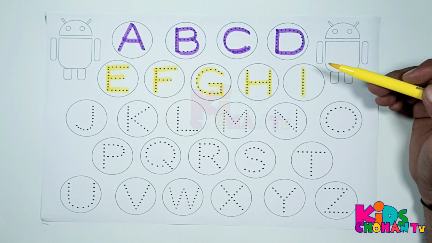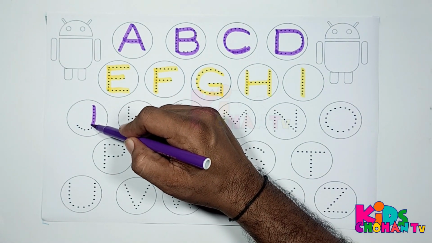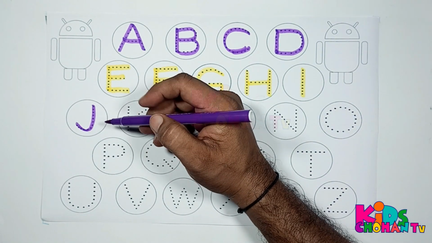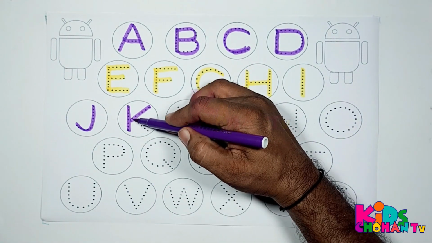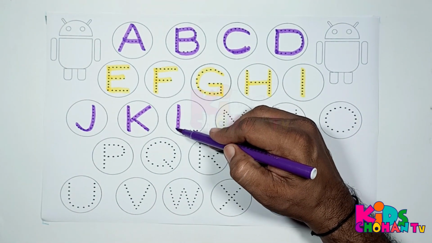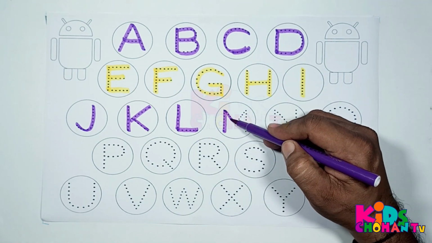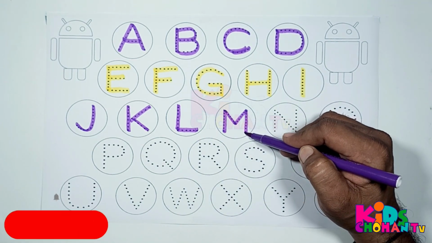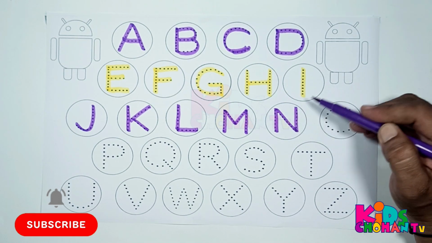I for ice cream. We are tracing letter J. J for jeep. K for kite. L for lamp. M for mango. N for nest.